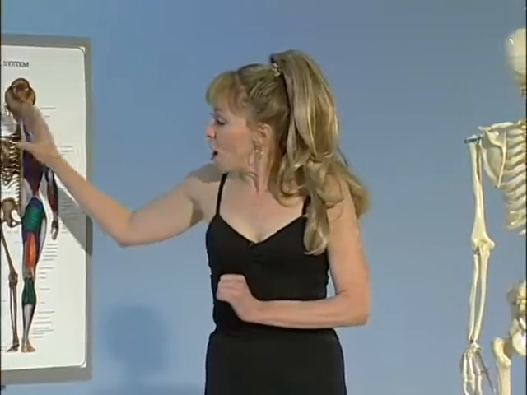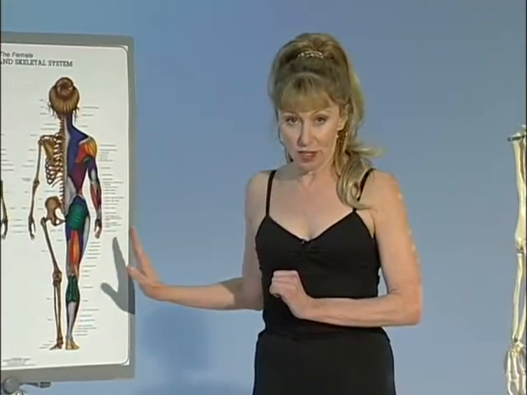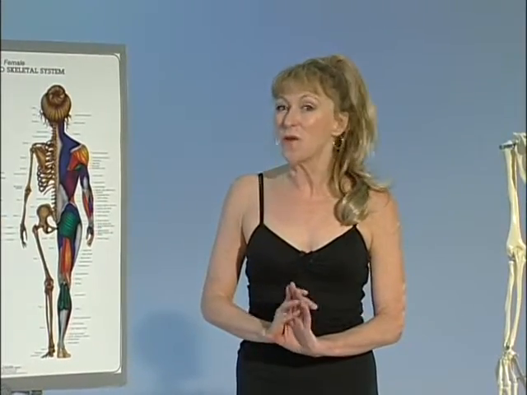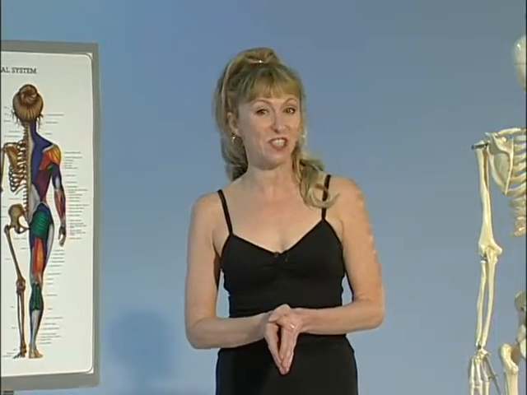Now that we know all of these major muscles and where they are and what their names are, we're going to go through the bones and the muscles again with Amanda demonstrating, and we'll talk about what each of those muscles do in the body that are so important for us when we're teaching technique.